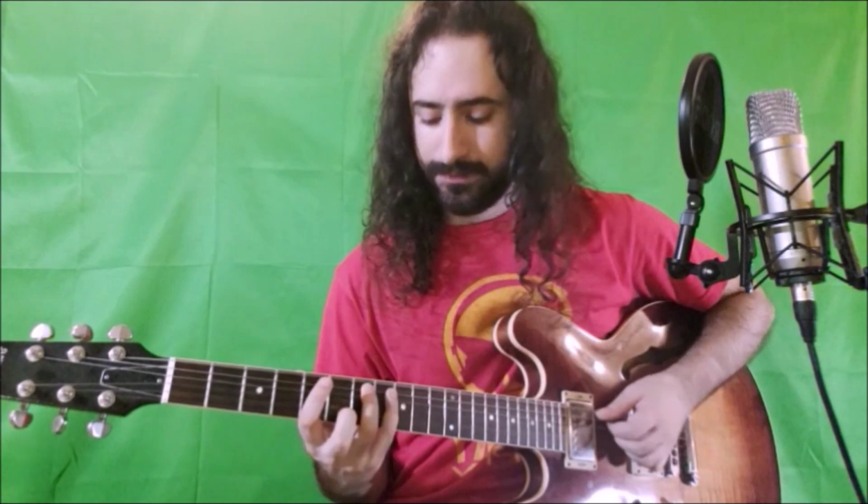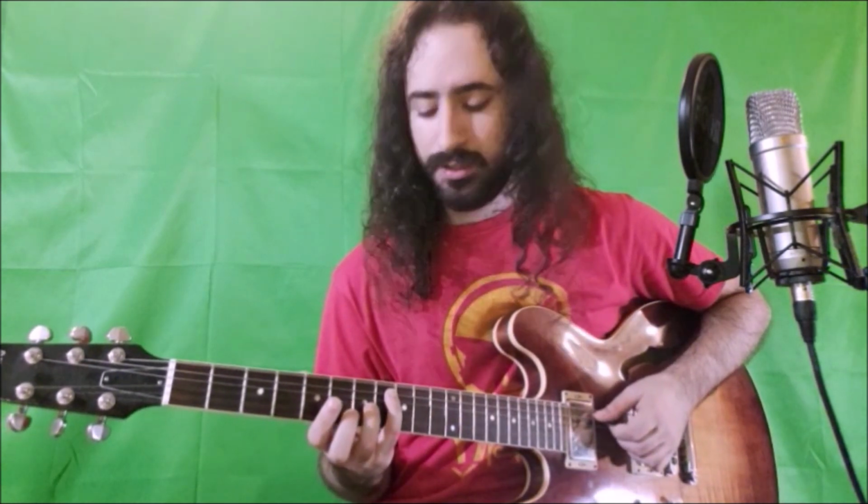We have the root on the 5th fret on the top string. Then we have minor second if we play Phrygian, so fret 6. If we play Dorian or natural minor scale, fret 7. Then we go minor third, fourth, 5th, and another difference. Fret 8 if we play Phrygian or we play natural minor, fret 9 if we play Dorian.